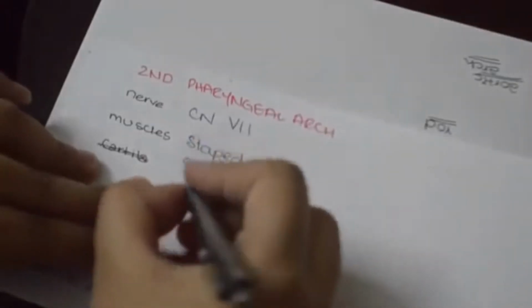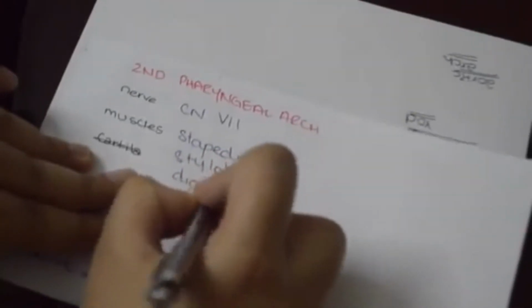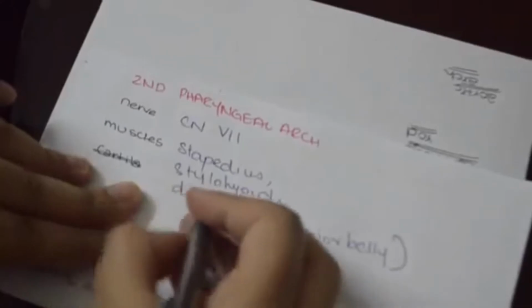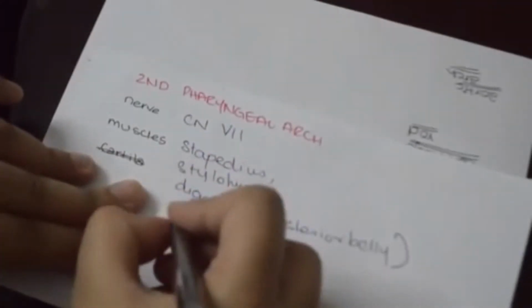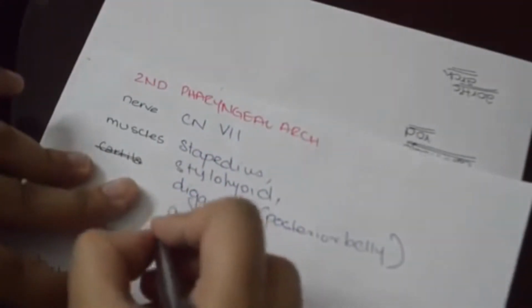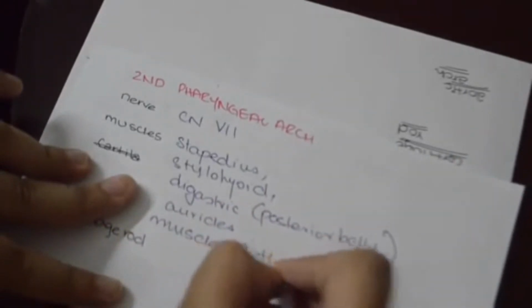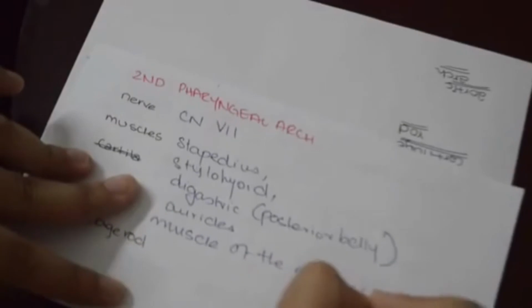You have to name those muscles. Then there is digastric over here as well, but over here there is the posterior belly of digastric muscle. Then there are the auricles, and then the muscles of the facial expression. You have to name every muscle of the facial expression over here in the examination.